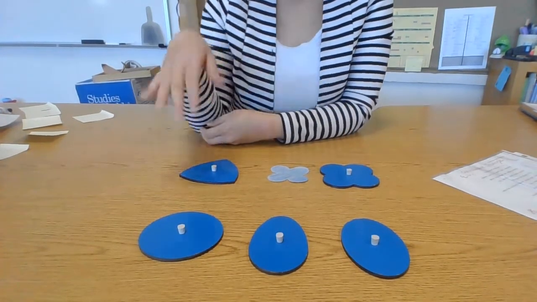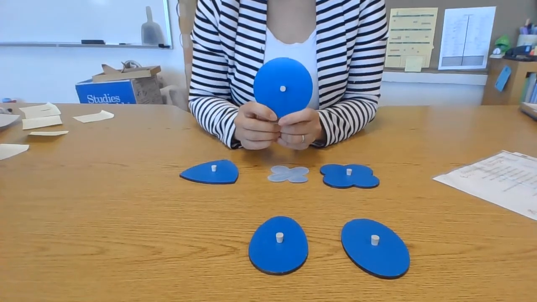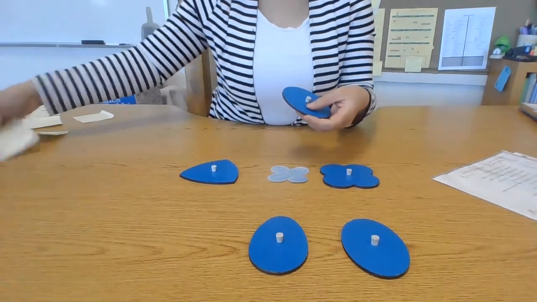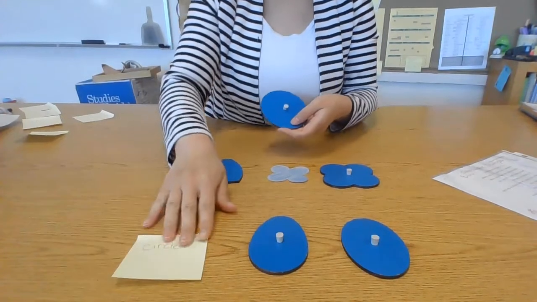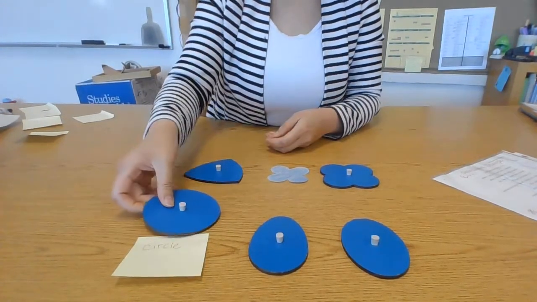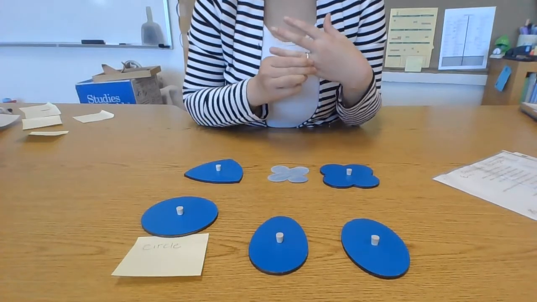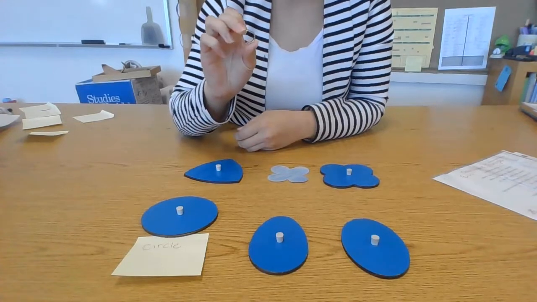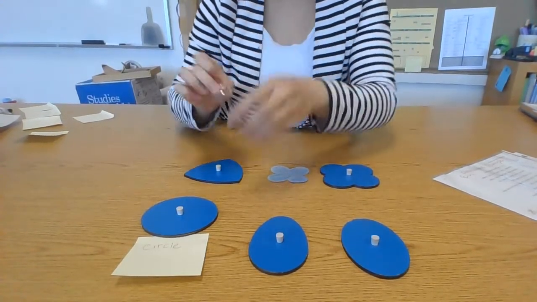For example, let's take a look at this one. I think you know what this one is. If you're thinking, hey, that looks like a circle, you're correct. This shape is called a circle. Now, circle actually comes from the Greek word kirkos, which means ring. So, I take off my ring and I show you. It's kind of in the shape of a circle.